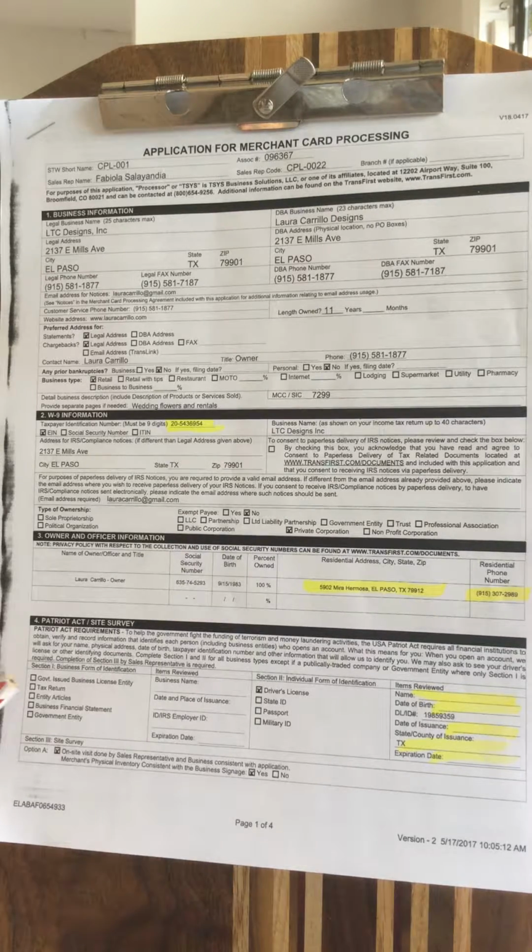So the most common business form of identification is probably the business license. So you're going to retrieve the business name, the date and place of issuance, the ID or IRS employer ID if you have it, and the expiration date. For the individual form of identification, the most common one is a driver's license right here. It could be a state ID, a passport, or a military ID.